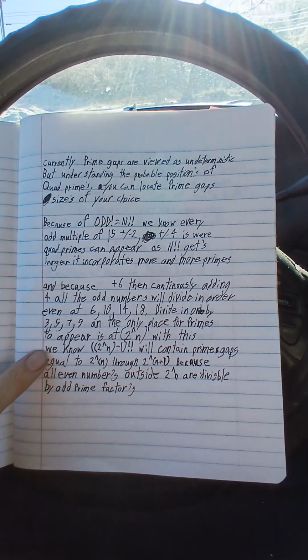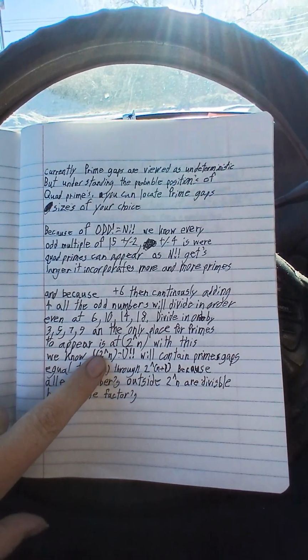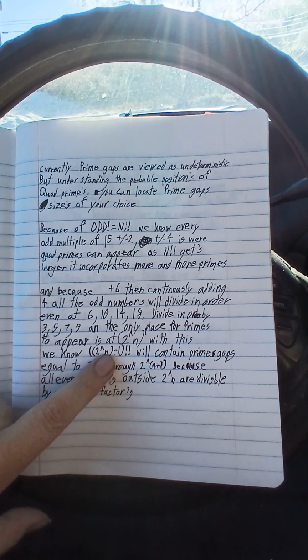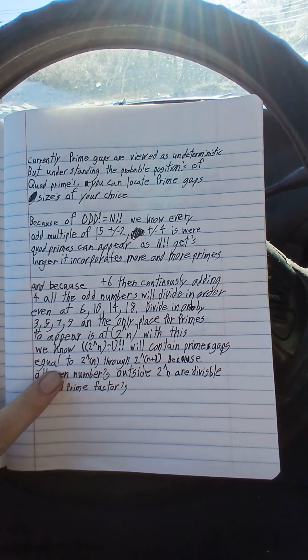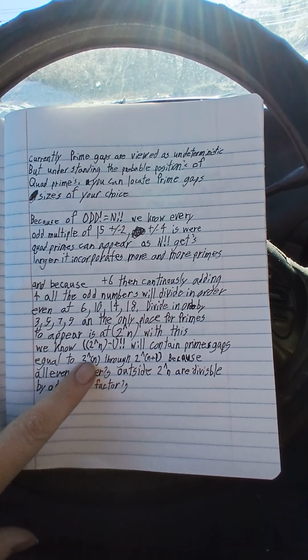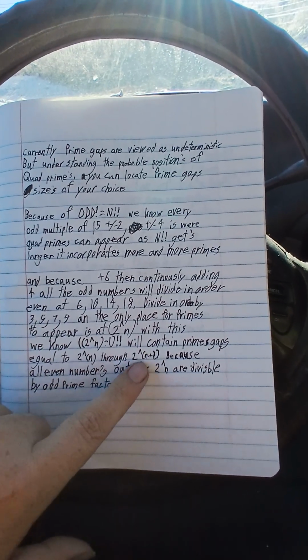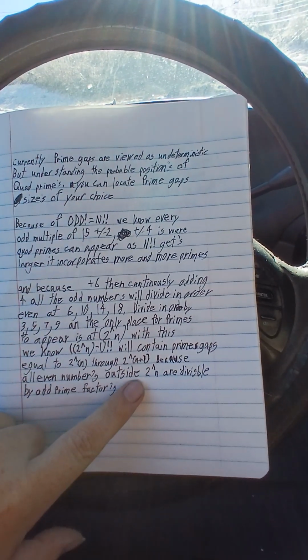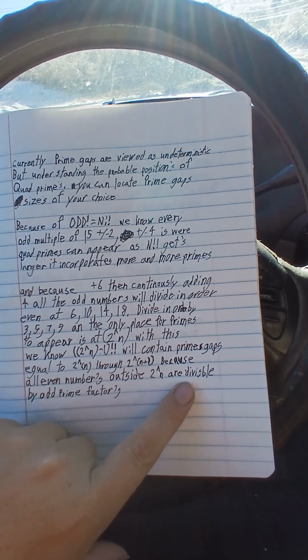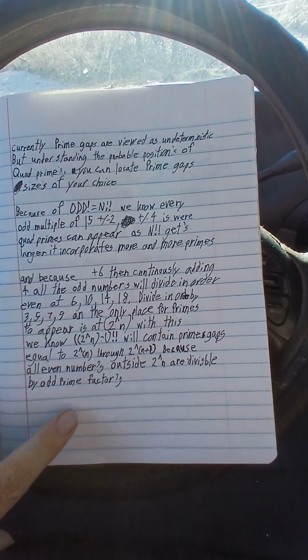With this, we know 2 to the power of n minus 1 double factorial will contain prime gaps equal to 2 to the power of n through 2 to the power of n plus 1 in general, because all even numbers outside 2 to the power of n are divisible by odd prime factors.